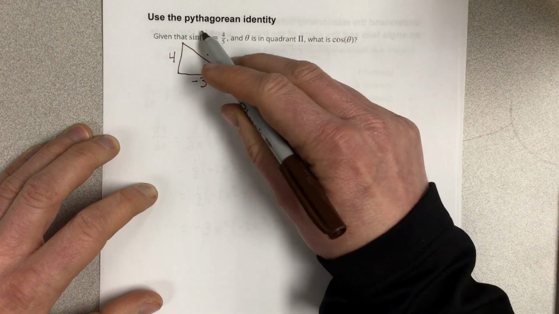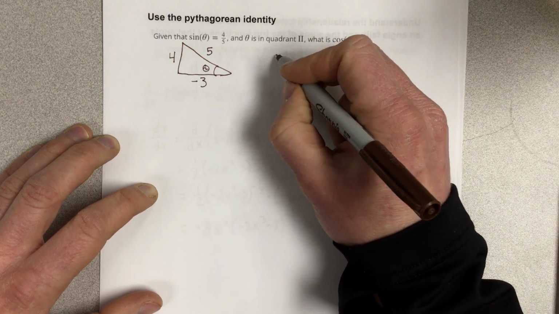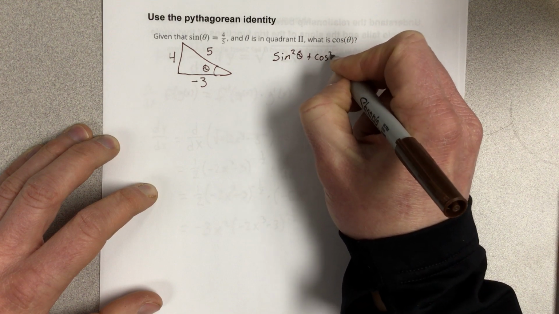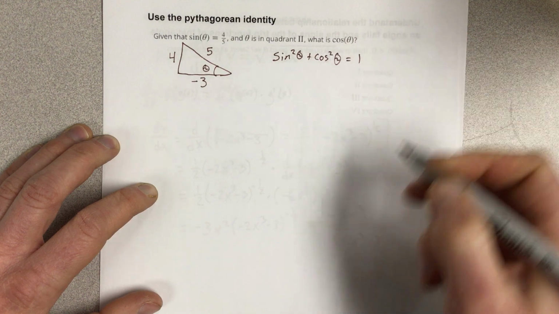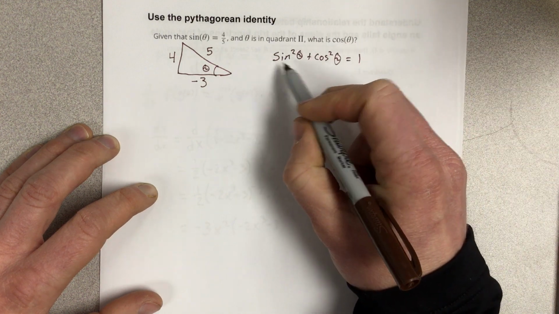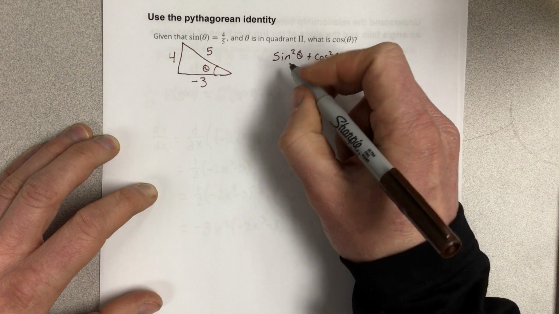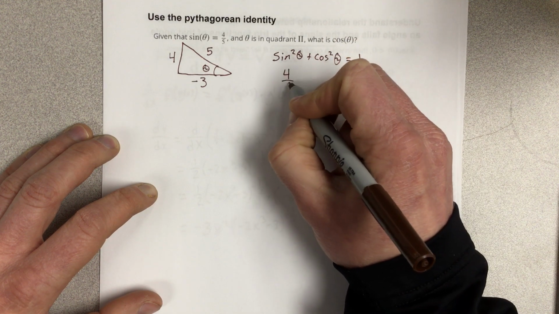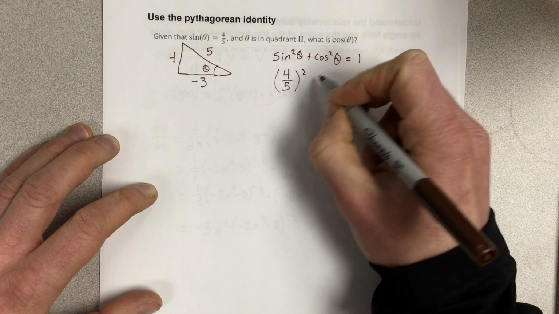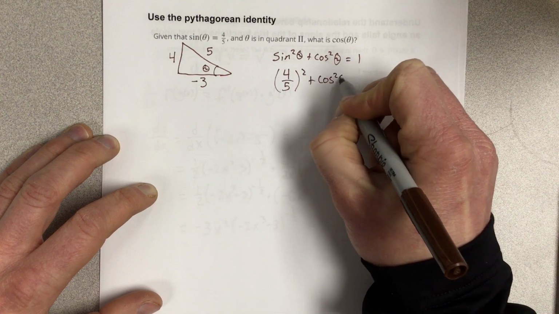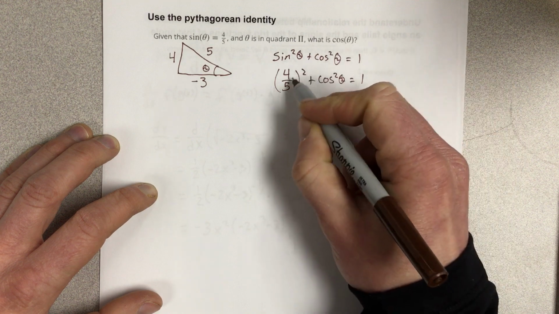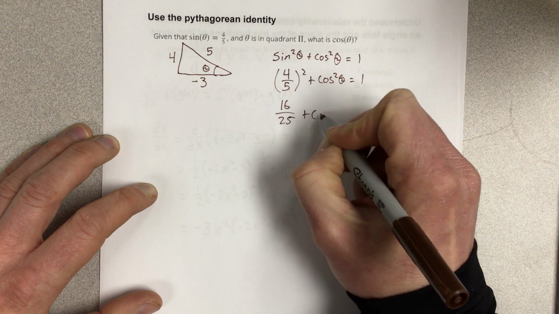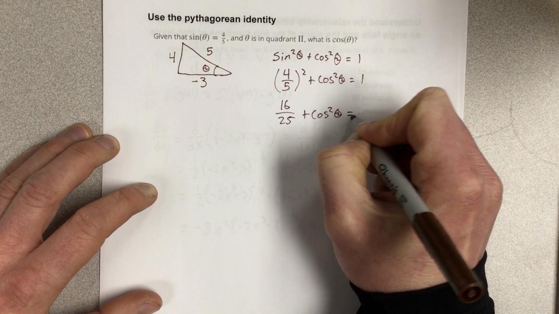So because we're talking about sine, I'm going to write the Pythagorean identity, which is sine squared theta plus cosine squared theta is equal to 1. Plug in 4/5 into this sine value here, and I get 4/5 squared plus cosine squared theta equals 1. Square both the 4 and the 5, I get 16 over 25 plus cosine squared theta is equal to 1.